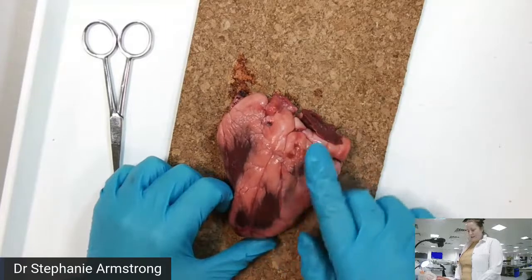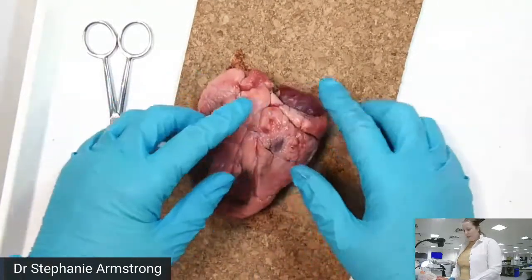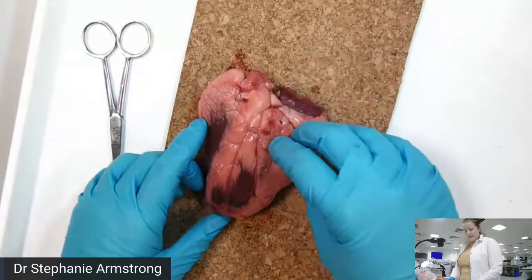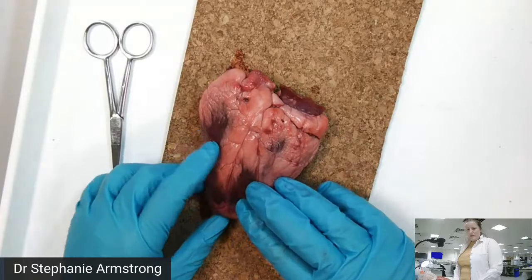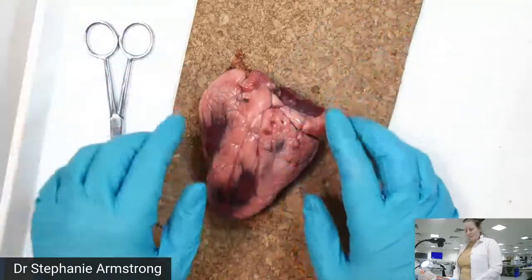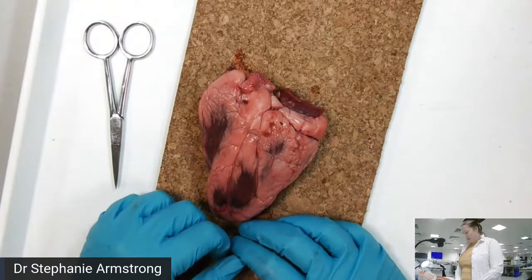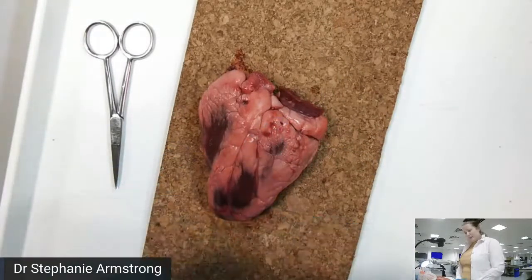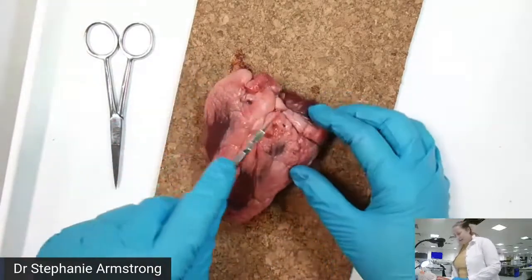So then the left side of the heart carries all of the oxygenated blood, which comes back into the left atrium, moves down into the left ventricle, which is then pushed out all around the body to take all of that good oxygen that the muscles and all of the body organs need back around the heart. So let's have a look inside. Let's open it up and have a little look inside.